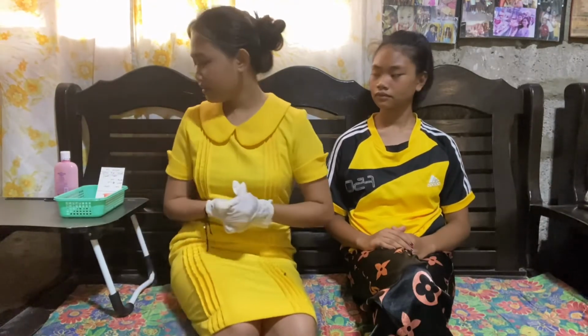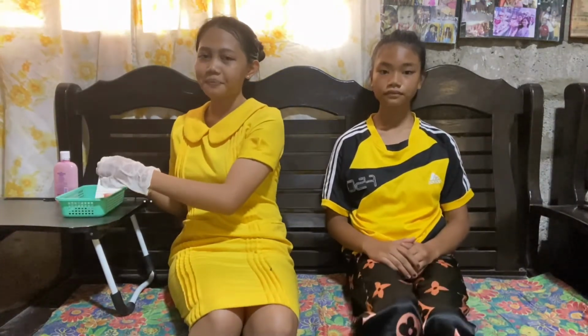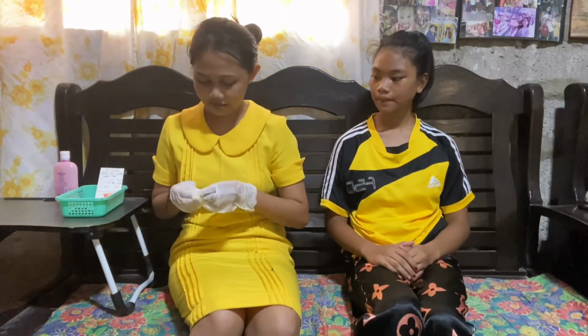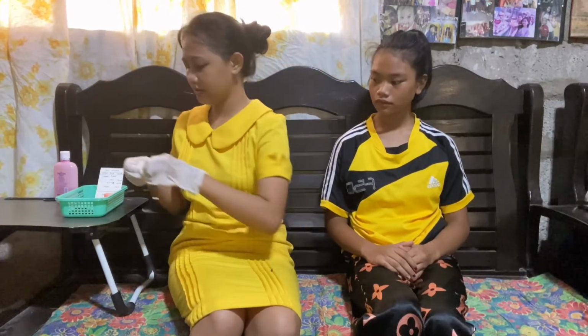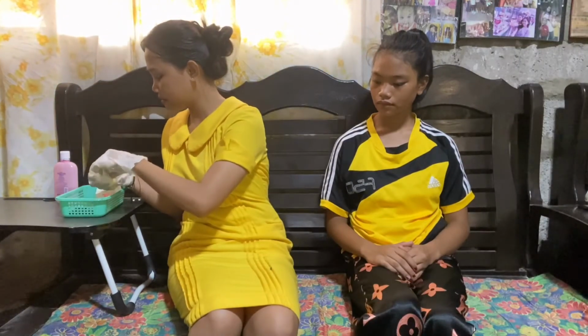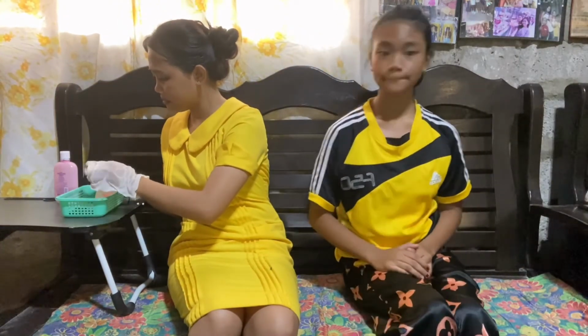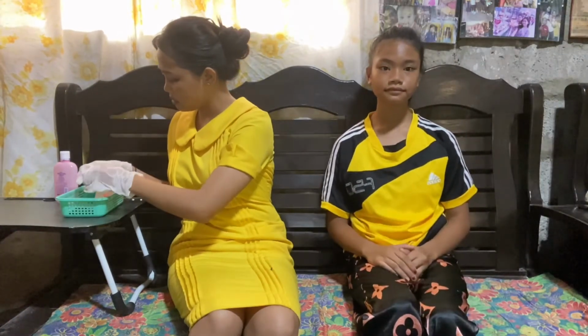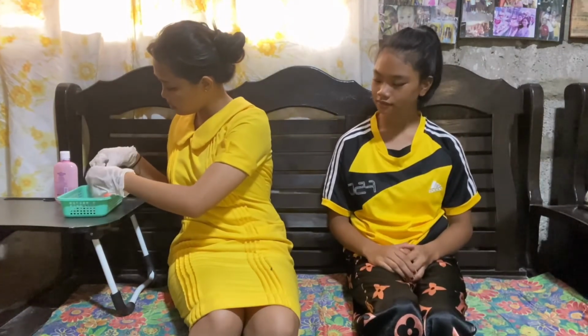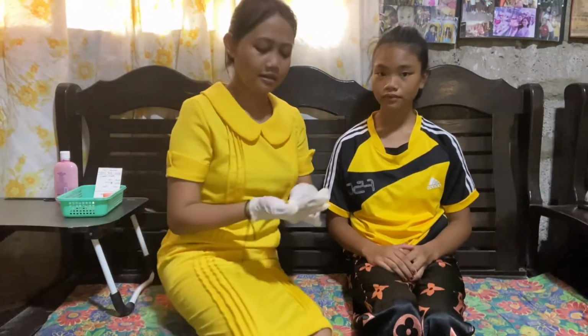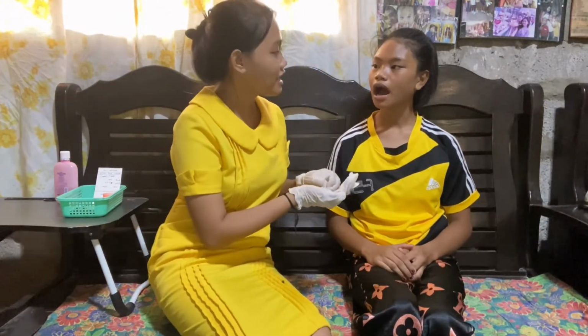And then unwrap the medication po. Unwrap the medication. And then ask the client to open his or her mouth po. Wait lang po. Ayan. So, ito na po yung medicine natin. And then, open nyo na po yung mouth nyo. Raise nyo po yung tongue nyo, ma'am.